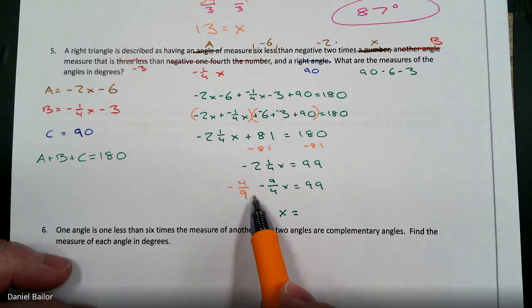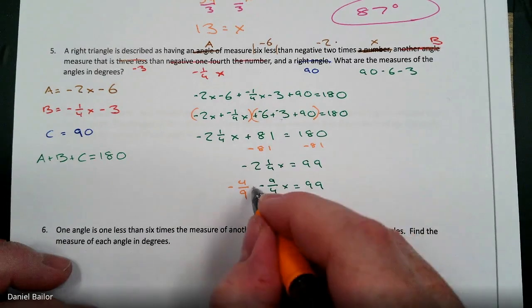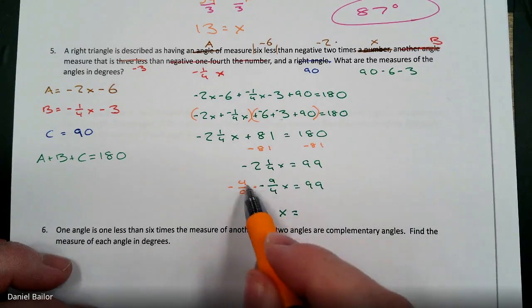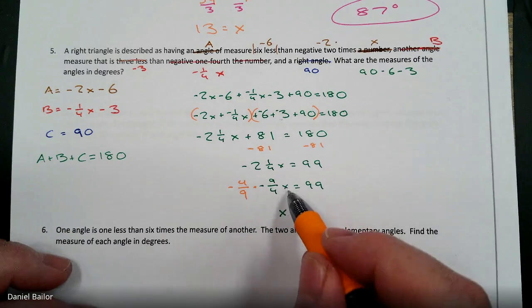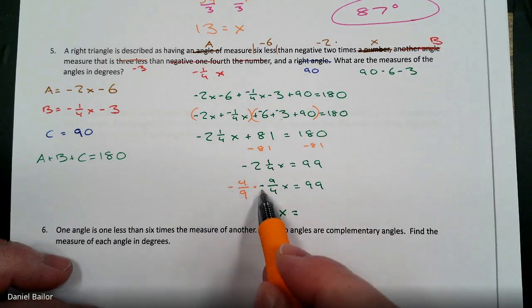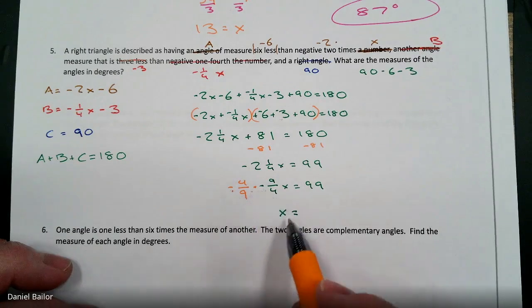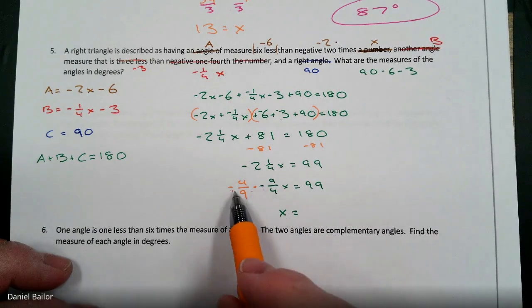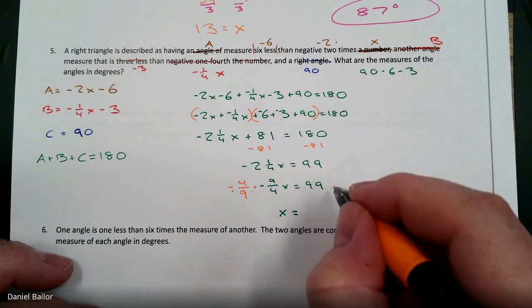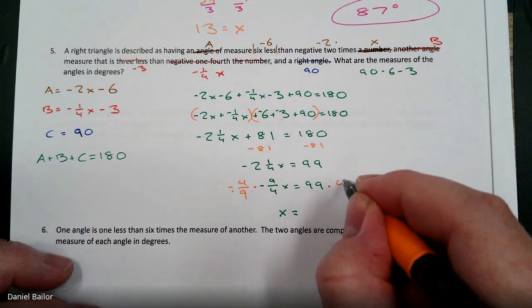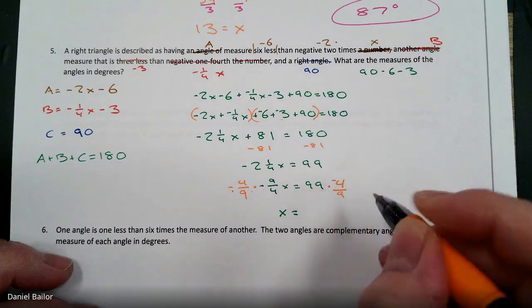Negative 4/9 times negative 9/4. The 4 and the 4 cancel, turn into 1. The 9 and the 9 turn into 1, because 4 divided by 4, 9 divided by 9. So I get negative 1x, but because I have two negatives, a negative times a negative makes a positive. So when I multiply by negative 4/9, I get positive x. I just need to do the same thing to this side.